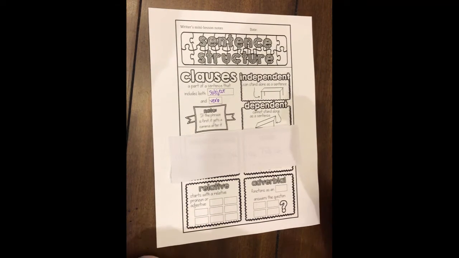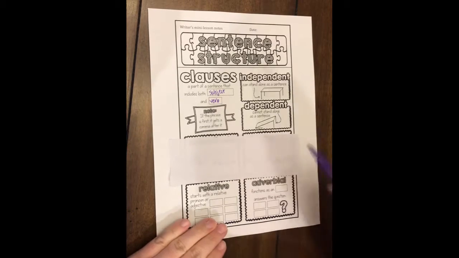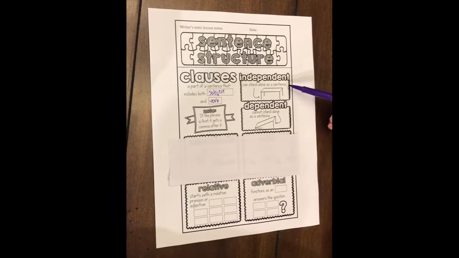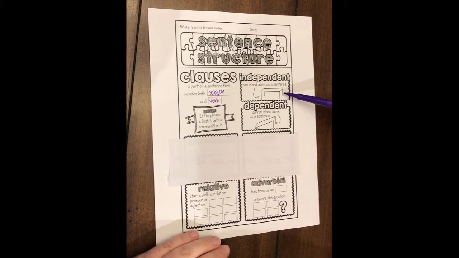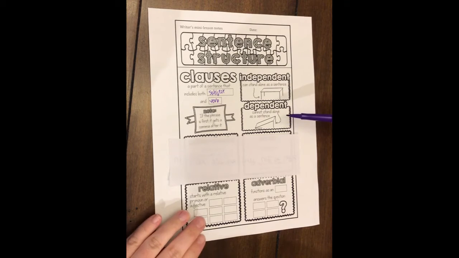Types of clauses are independent and dependent. Independent clauses can stand alone as their own sentence. It makes sense. It has a subject and a verb, and it's a complete thought. A dependent clause depends on an independent clause to make it a complete sentence. So you can think of it as a table with 4 legs that can stand on its own. That is an independent clause, and a dependent clause cannot stand on its own.